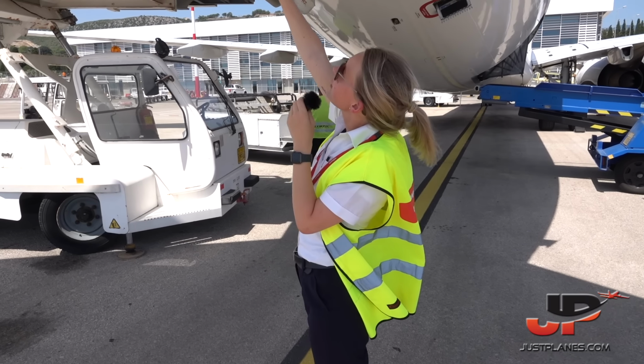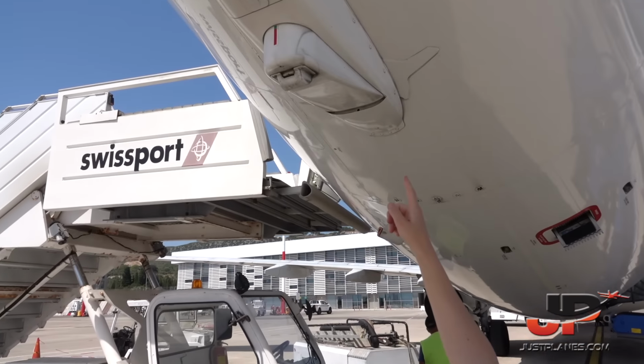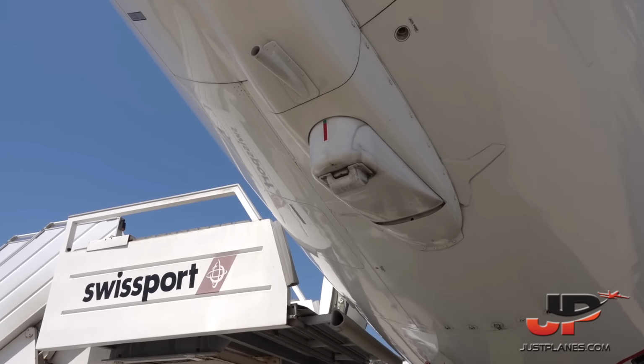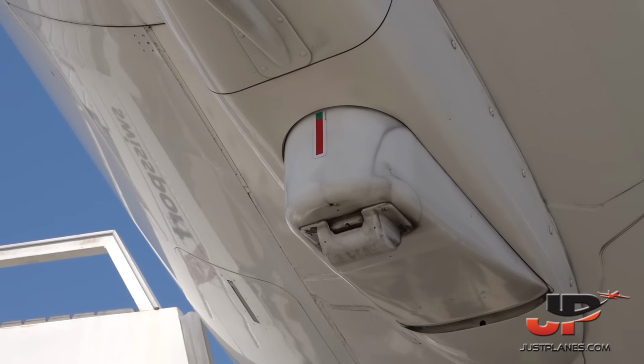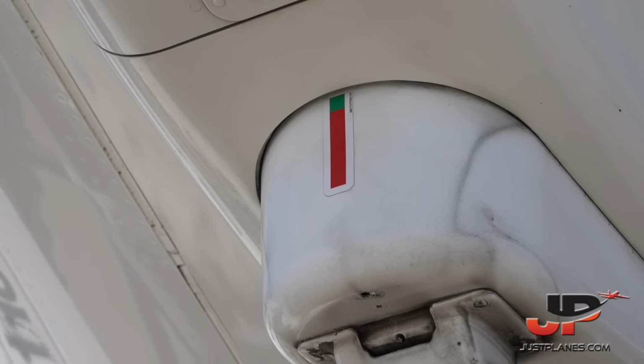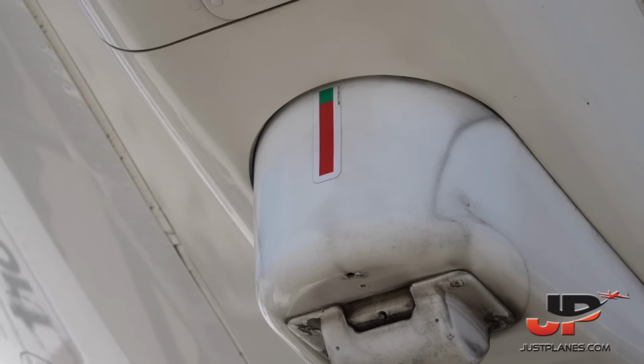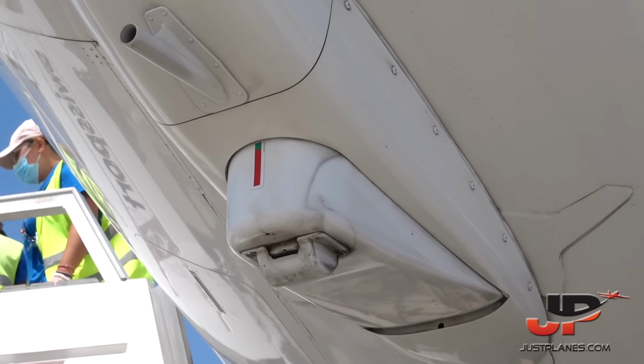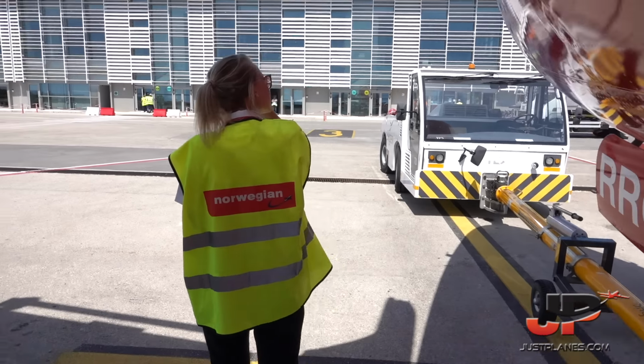And the thing we check, do we have the green indication? So you know if it's pressed in, then you don't see the green indication. And just check if this lower bit is clean without any damage, then we know we didn't have a tail strike.